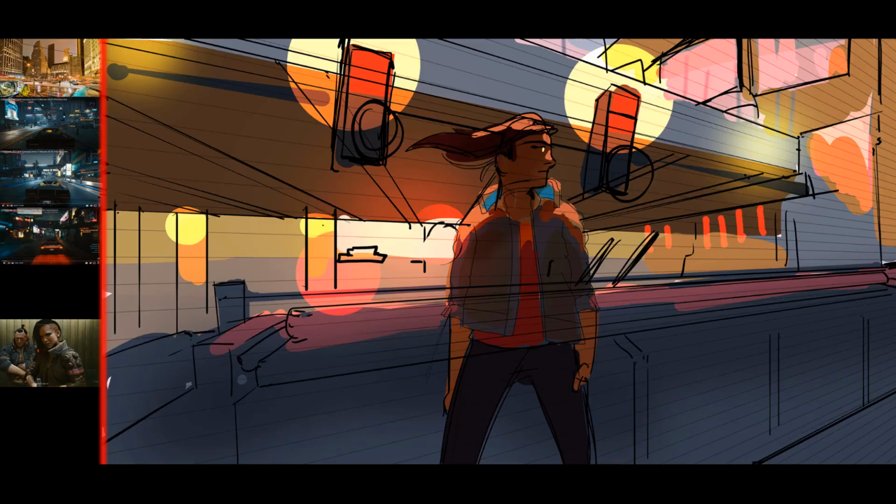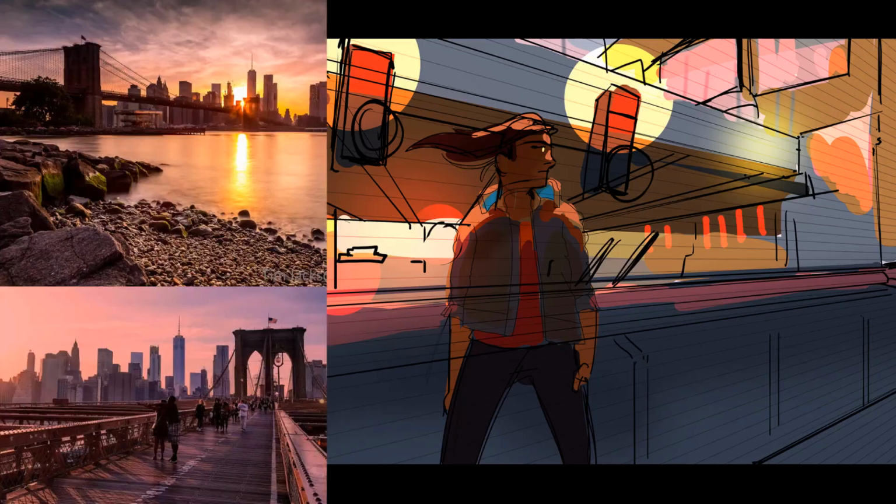Then what's the color gonna be? Well, I want this piece to be really warm and kind of pink because Cyberpunk is so famous for its pink hues. Since my main light source is the sun, and I want a pink sky, then it's gotta be either sunset or sunrise. Because the city in Cyberpunk is called Night City, I will make it sunset. Alright, cool. And so then I look for reference images of sunsets, which are right here.